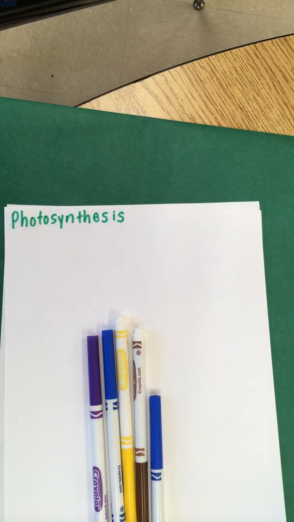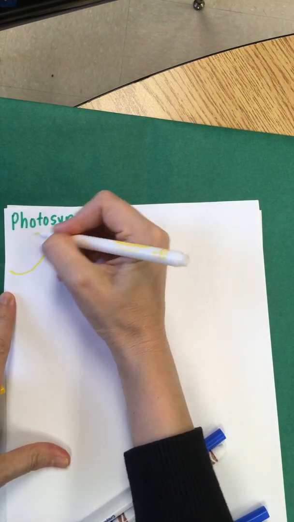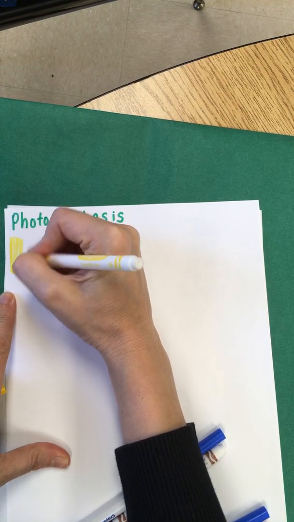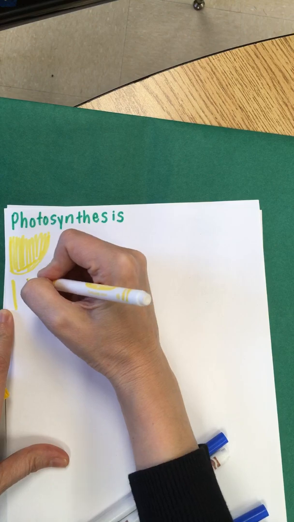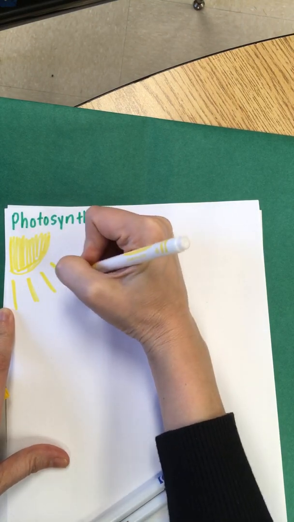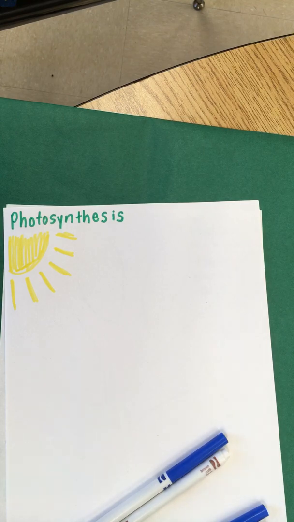We're going to draw a visual representation of how photosynthesis converts thermal energy from the sun to chemical energy inside the plant.